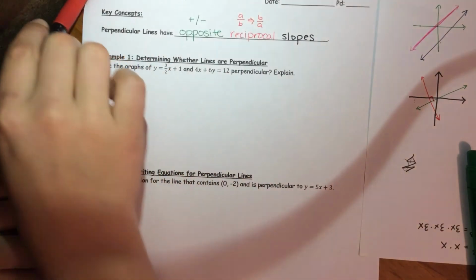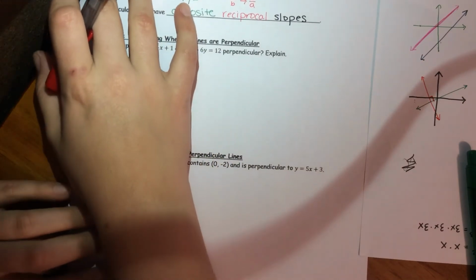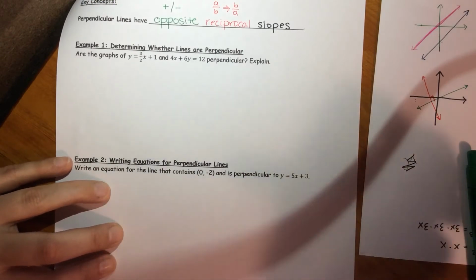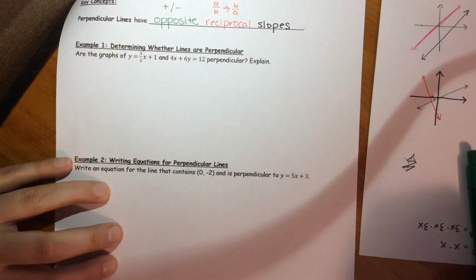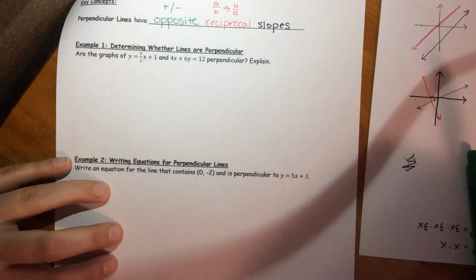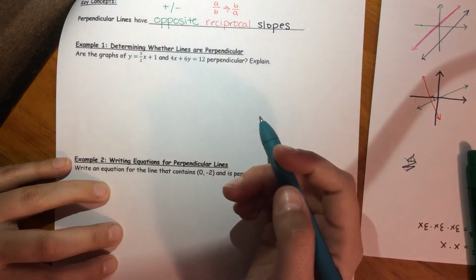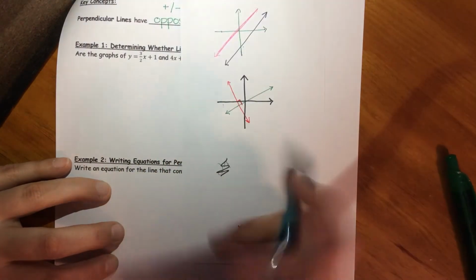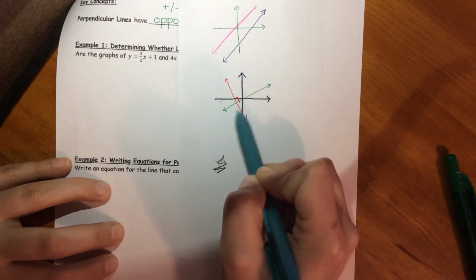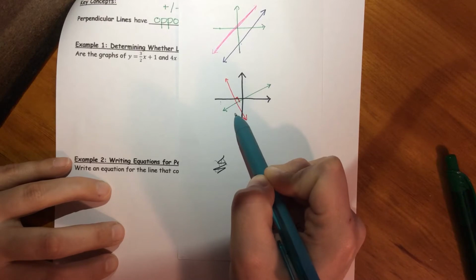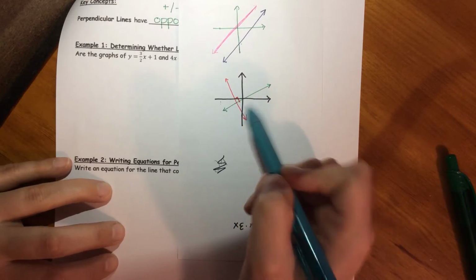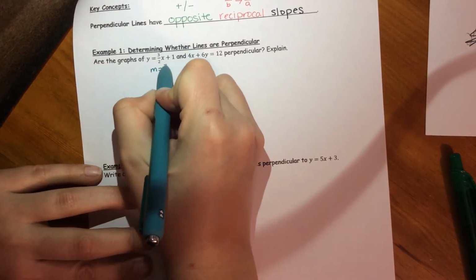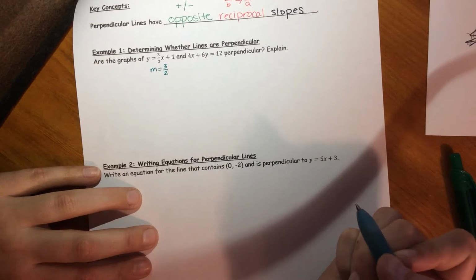So question 1, very similar to the first question we talked about on the first set of notes with parallel lines. We have to determine whether or not these two lines are perpendicular. In order to determine that, we need to know what their slopes are. Again, we don't care about their y-intercepts because their y-intercepts can be the same. It doesn't matter where they intersect on the graph. It matters how they intersect, and how they intersect is affected by their slope. So we only care about their slope. So the slope of this first equation is 3 over 2.